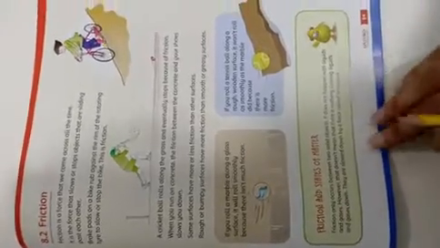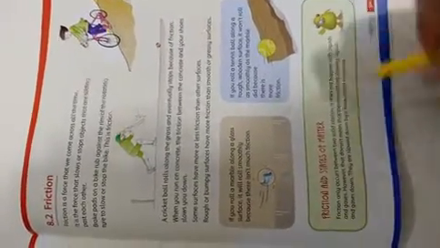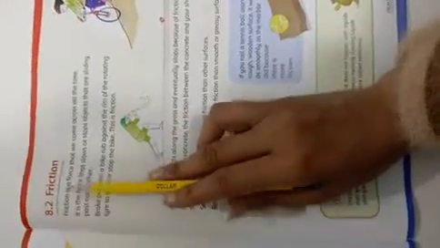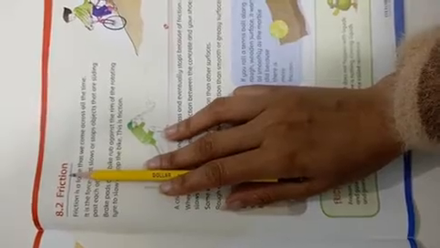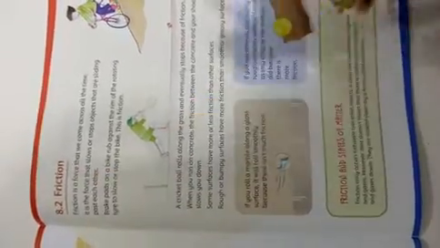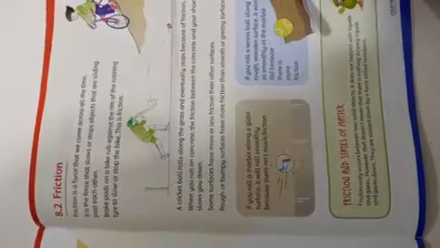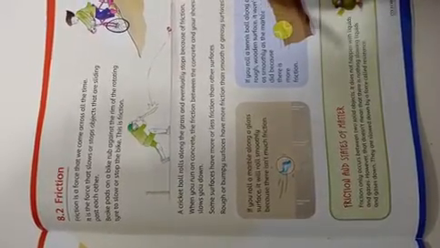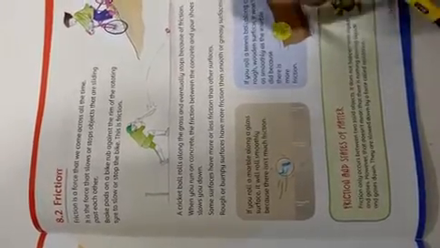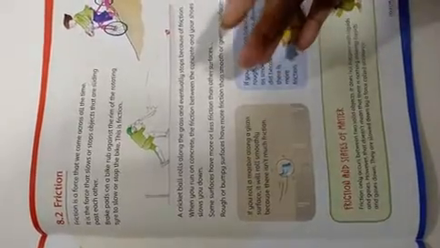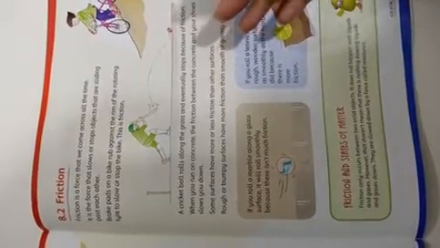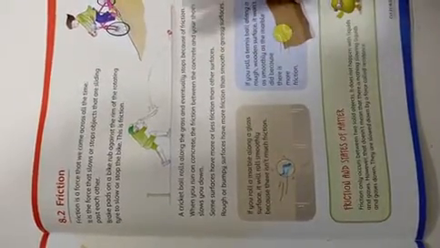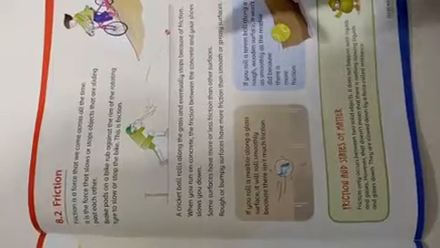Students, it's unit number 8, Force Tools and Machines, page number 59. The topic we are going to study today is known as friction. First, you must know what does friction mean. Friction is basically a force between two surfaces that are sliding or trying to slide across one another. In simple words, friction is a force that always slows a moving object down.